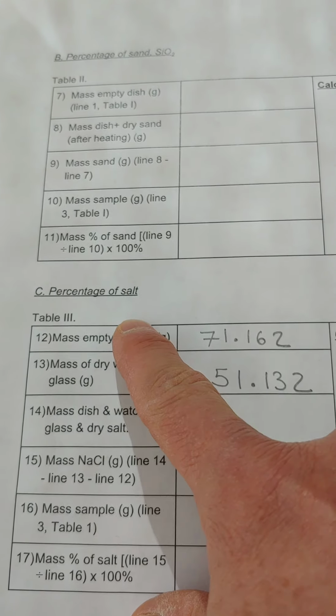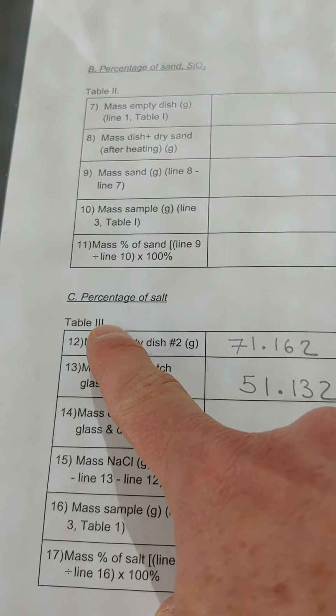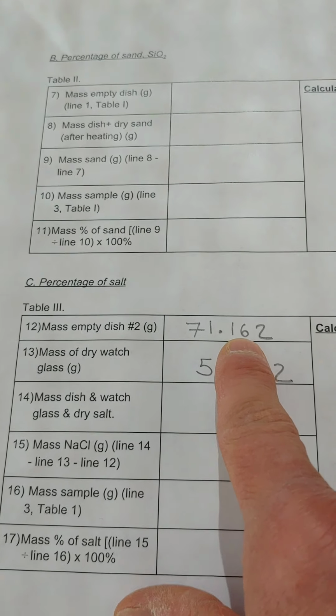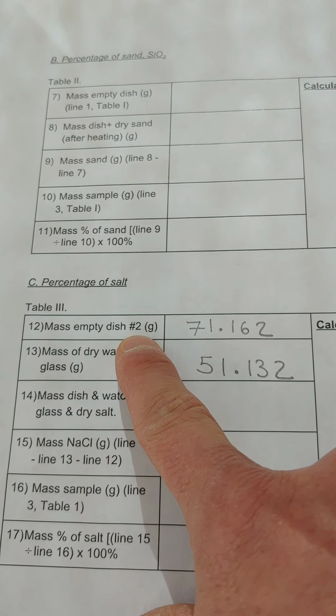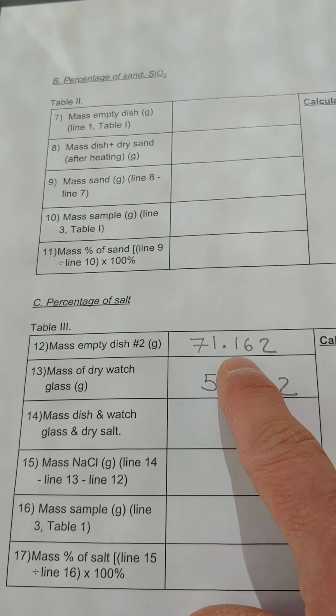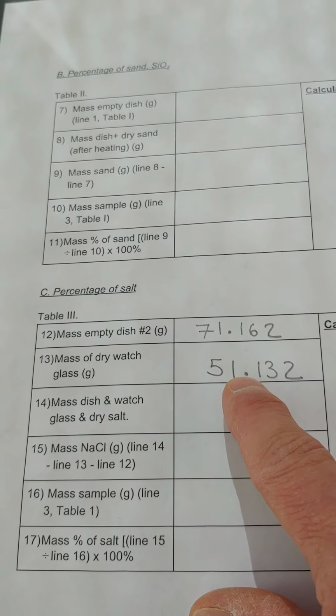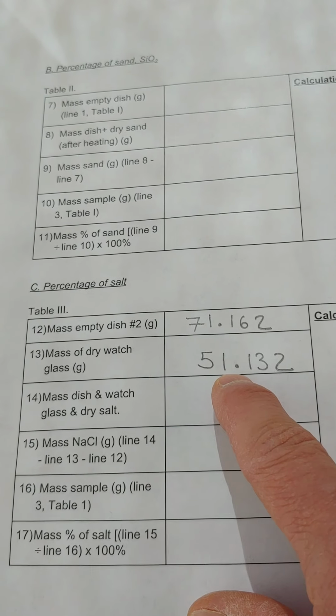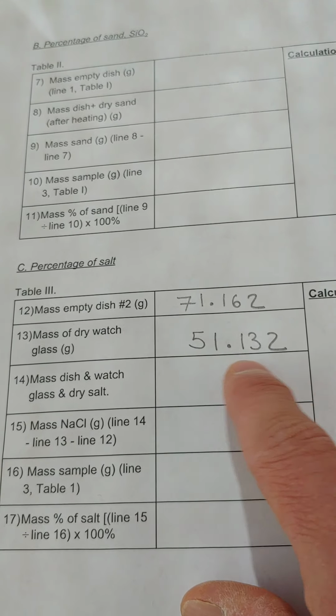So my second dish, if I go here now to part C, table 3, I've written down the mass of the empty dish number 2 and the mass of the dry watch glass. And so that's my empty dish and my dry watch glass. That's going to be the watch glass and the dish that have the salt in it.